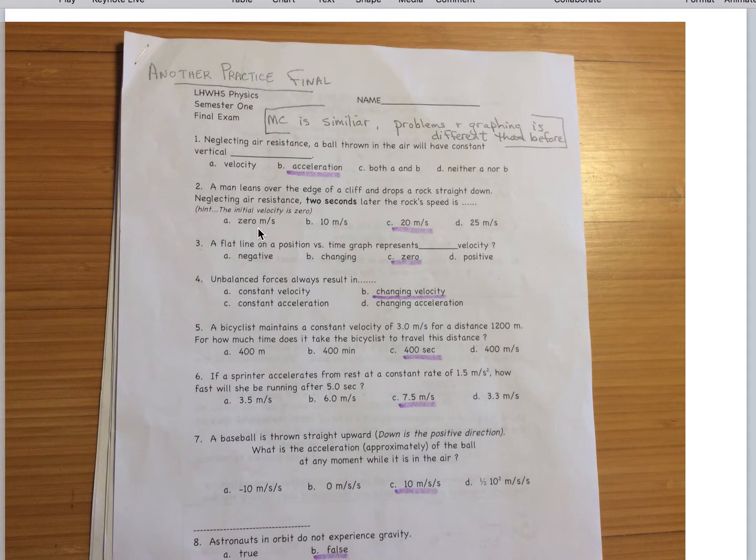Now, when you're given these little small multiple choice problems that are story problems, the equation will be listed. So like this number 2, it would say acceleration equals delta V over t to help you with that. A flat line on a position time graph, just think about that as something that's not moving. So if it's not moving, the velocity is 0.